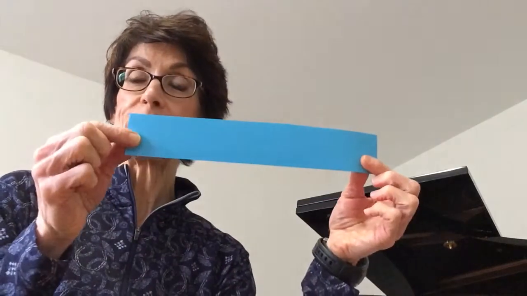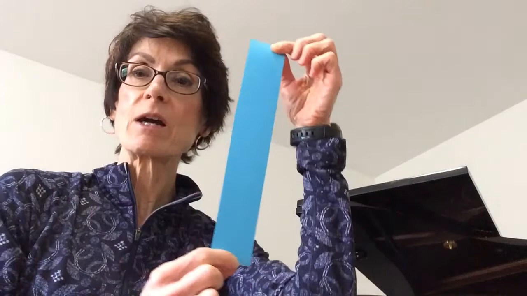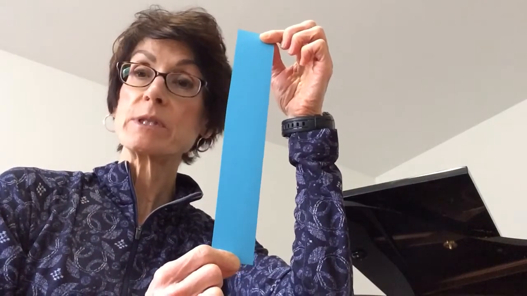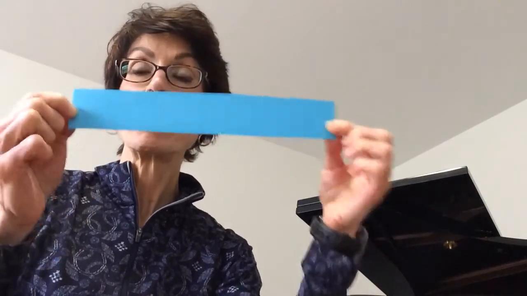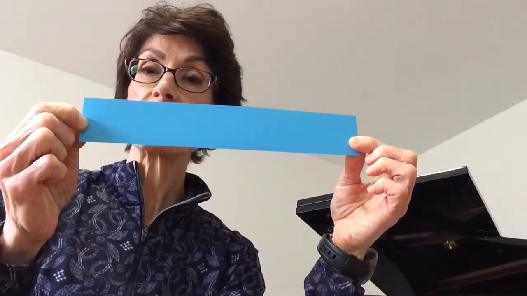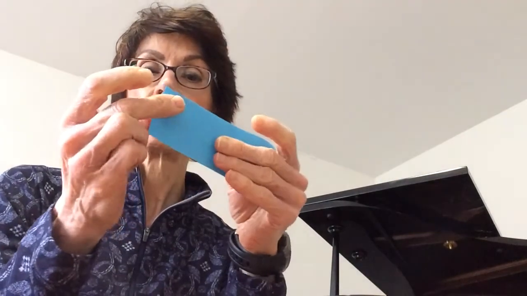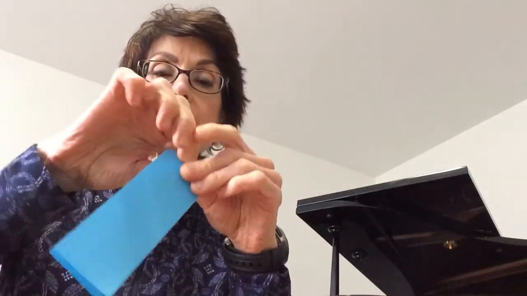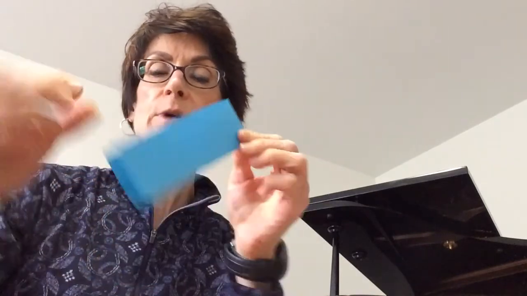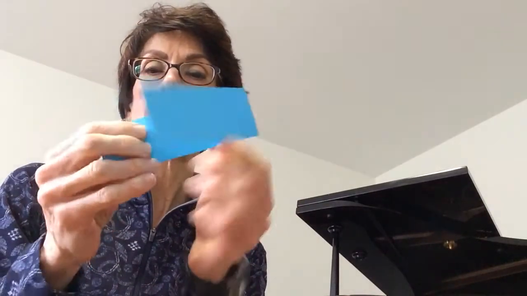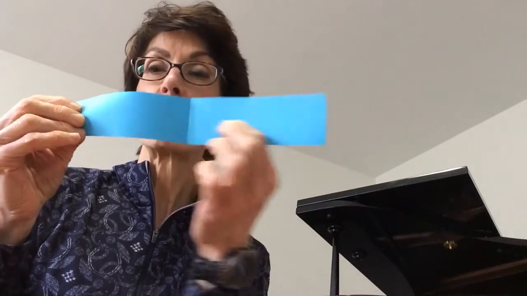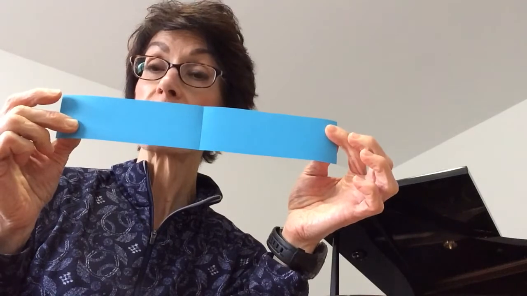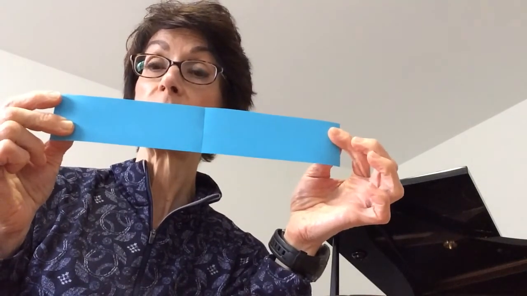All right, welcome back. I have my piece of paper here. This is my strip of paper, just cut off the long side of a printer piece of paper that's blue, and I made it blue so that you could see what I was doing. Take your strip, and the first thing I want you to do is fold it in half, like this. Make a nice crease where you folded it. When you open it up, take your marker and write 1/2 right where that crease is, because we have separated our paper in 1/2.